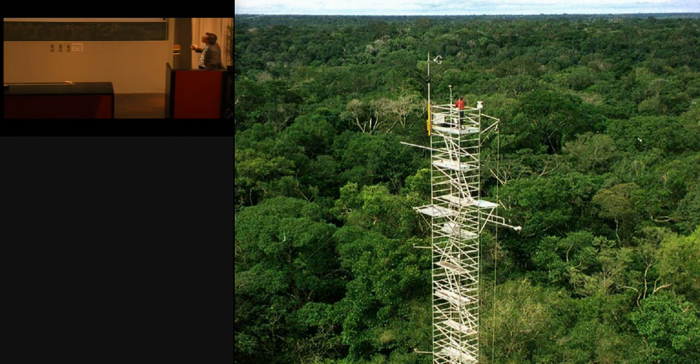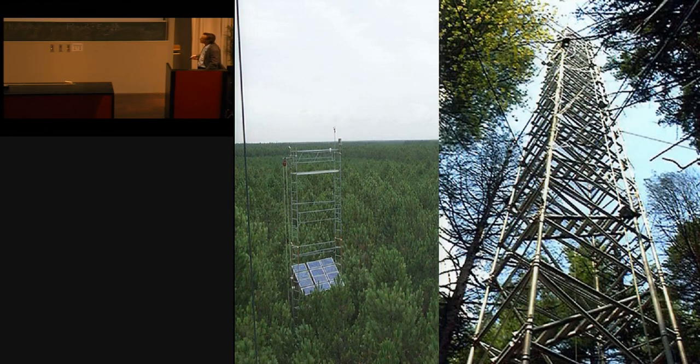Some other pictures, some other towers. You see all sorts of different examples where people make detailed meteorological measurements. And most important is, of course, to do that also above the canopy. You need measurements above the canopy because there you have only the evaporation from the canopy.